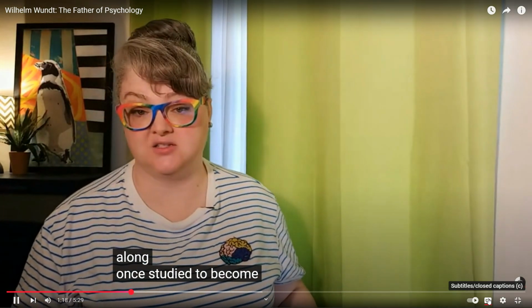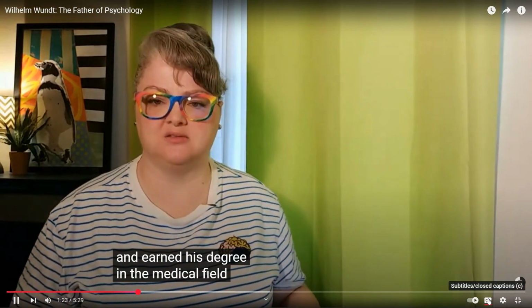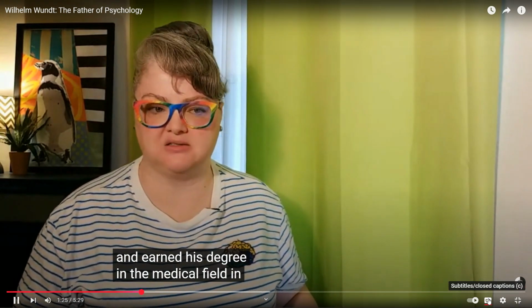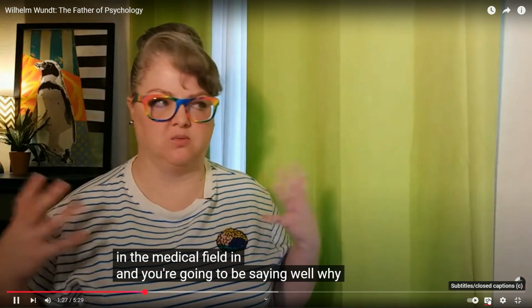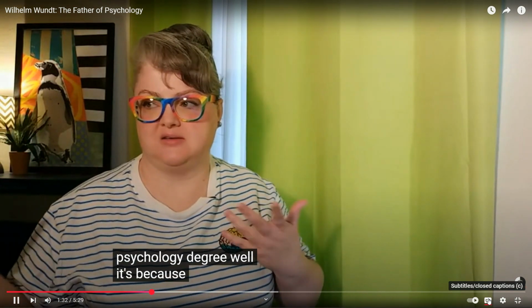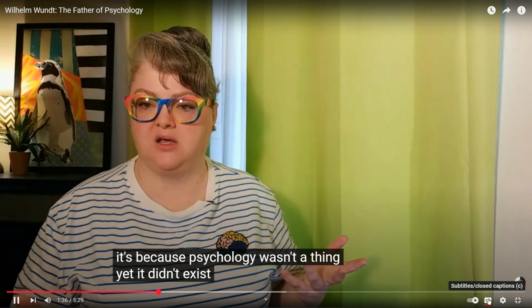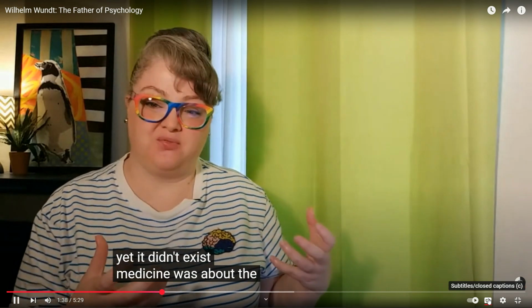Wundt studied to become a medical doctor and earned his degree in the medical field in 1856. And you're going to be saying, well, why medicine? Why didn't he just get a psychology degree? Well, it's because psychology wasn't a thing yet. It didn't exist. Medicine was about the closest that he could get.